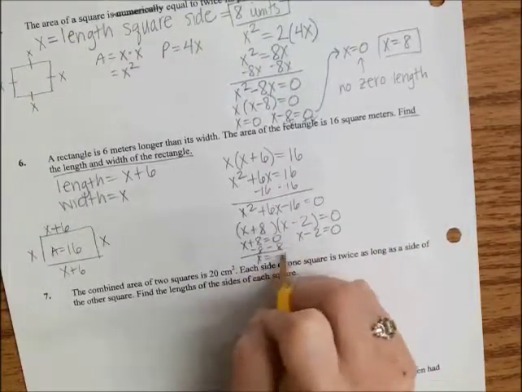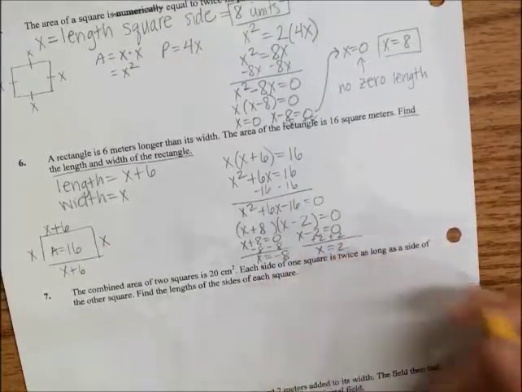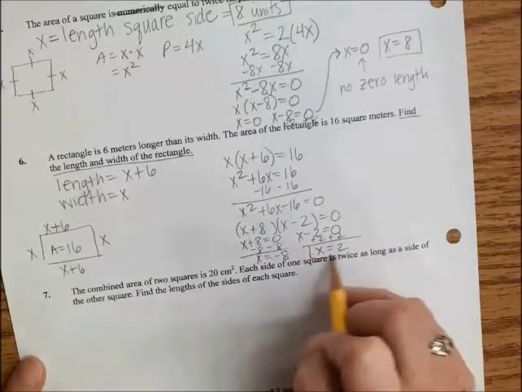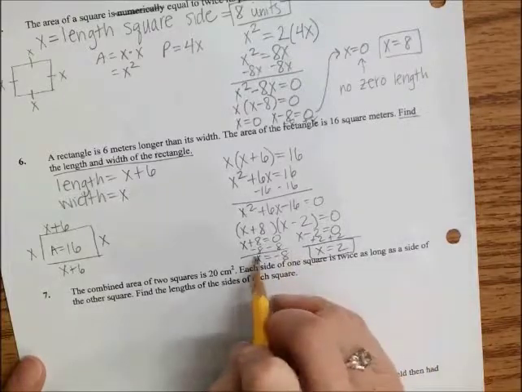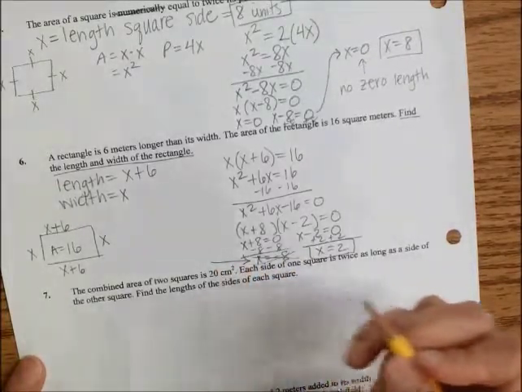So I have x equals negative 8, x equals positive 2. With this problem, this is another one where not both of my solutions work. Hopefully you see that we can only work with x equals 2. We cannot work with negative 8 because we have a negative value.